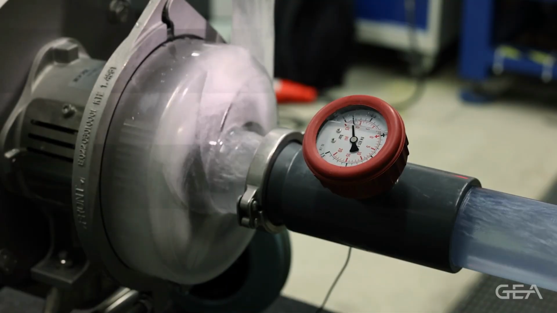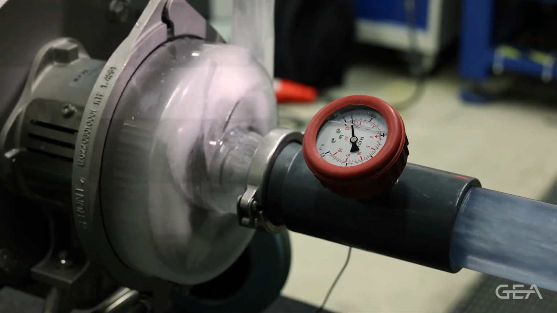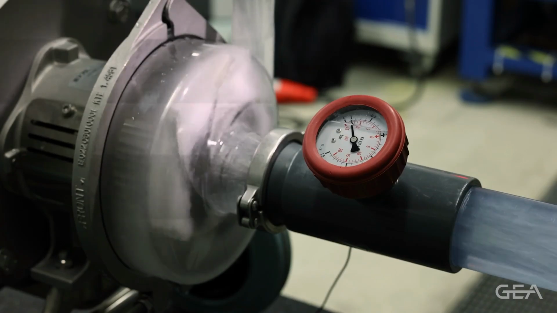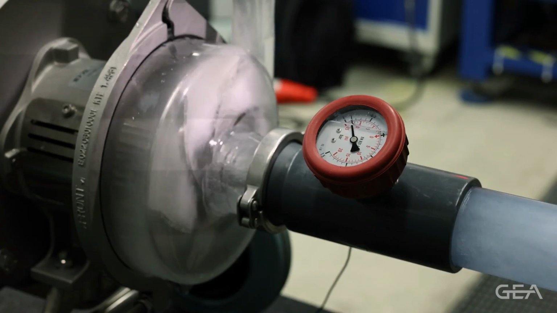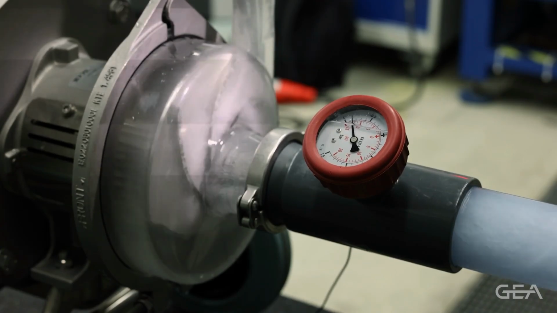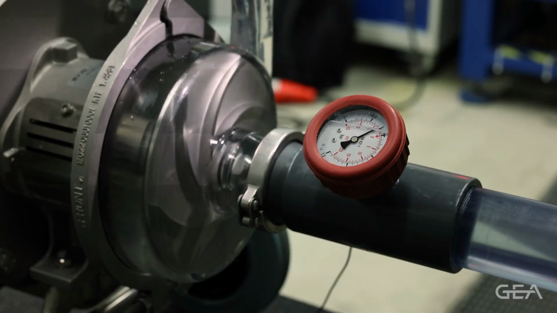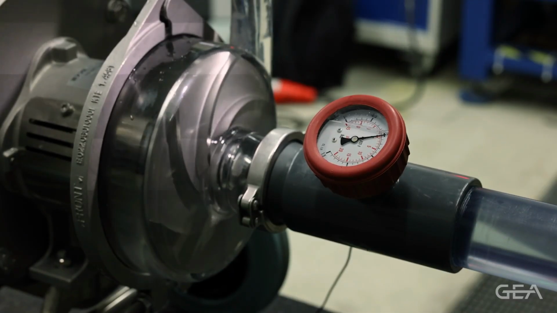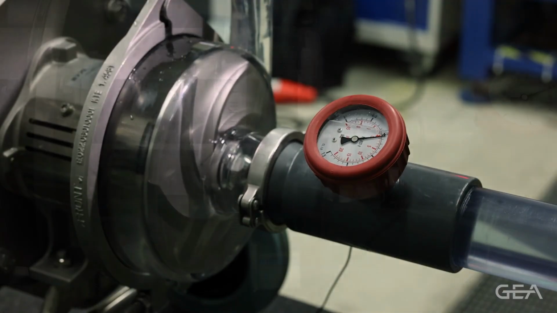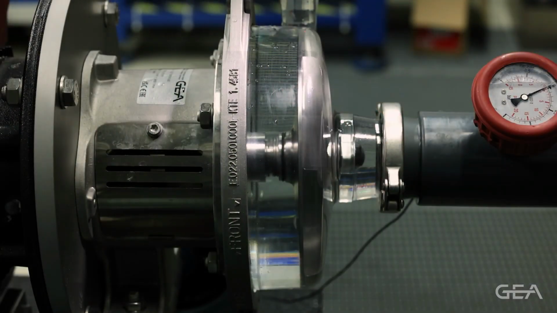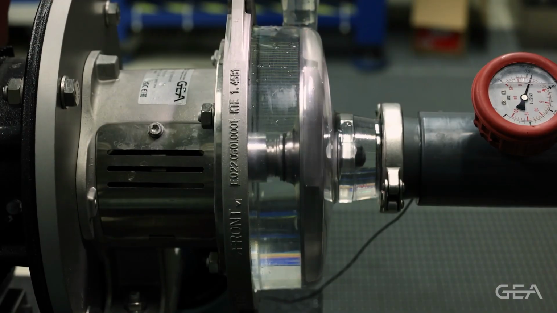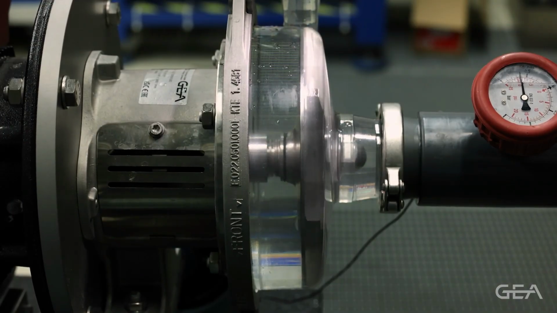As these bubbles move into regions of higher pressure, they collapse violently. Every implosion produces a tiny shock wave that strikes the impeller surface. Over time, this leads to erosion, vibration, and a noticeable reduction of pump performance. Cavitation isn't just noisy, it shortens pump life and can lead to unexpected downtime.